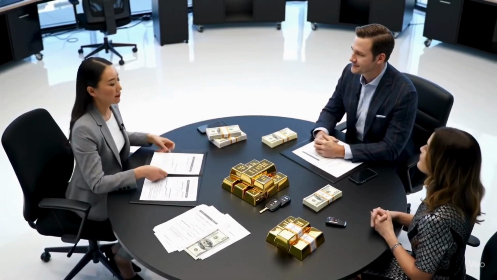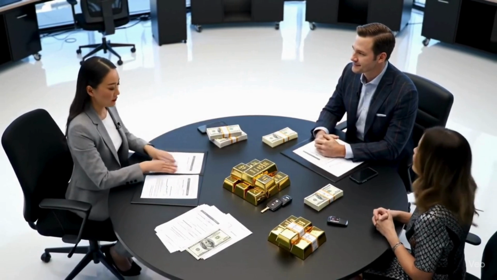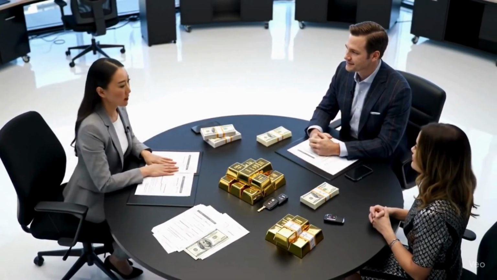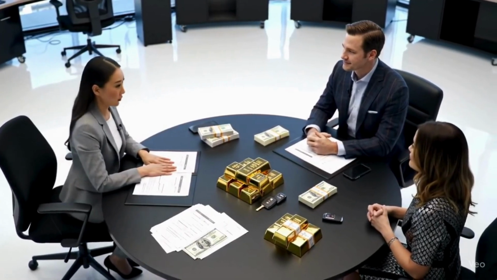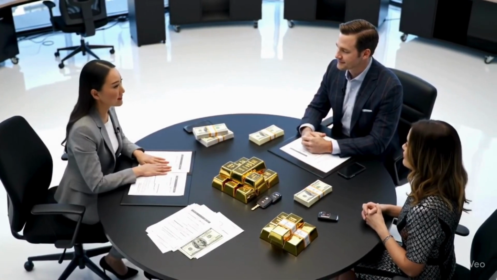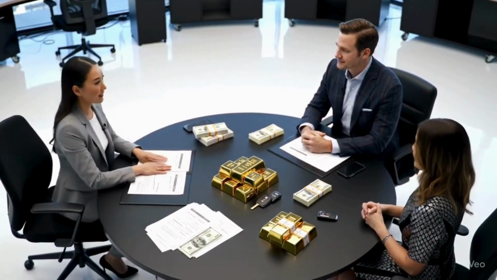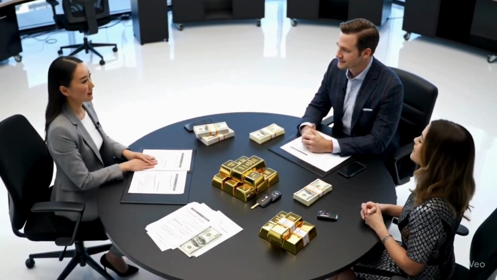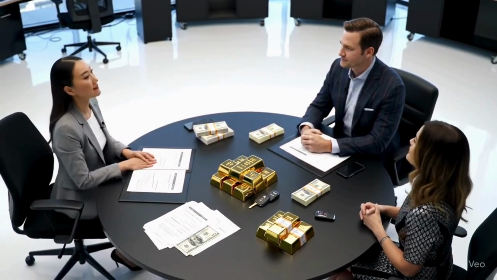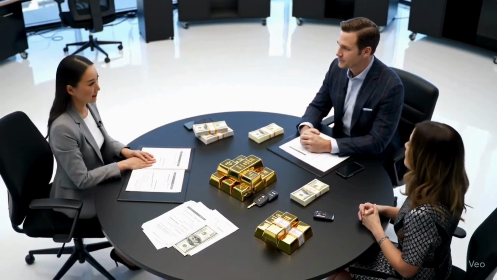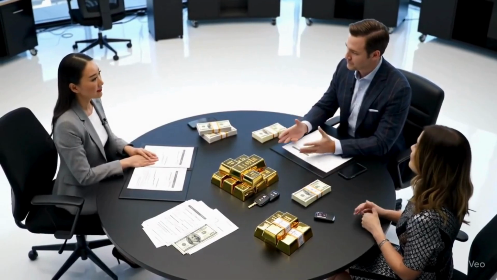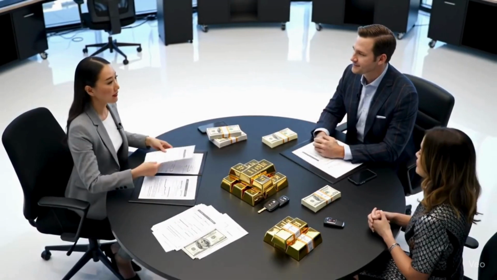GJR-GARCH, named after Glosten, Jagannathan, and Runkle. This one keeps the standard GARCH structure for variance itself, but adds an extra term that only kicks in when the previous shock was negative. How does that work? It uses an indicator variable that's equal to 1 if the previous shock, epsilon_{t-1}, was negative, and 0 if it was positive or 0. This indicator multiplies the squared shock term. So a positive shock contributes alpha to the variance, but a negative shock contributes alpha plus gamma, where gamma is the coefficient on this extra term.